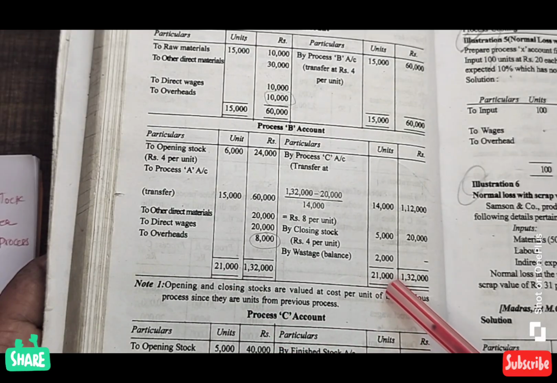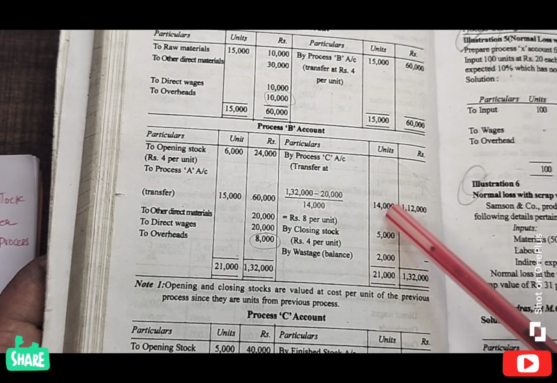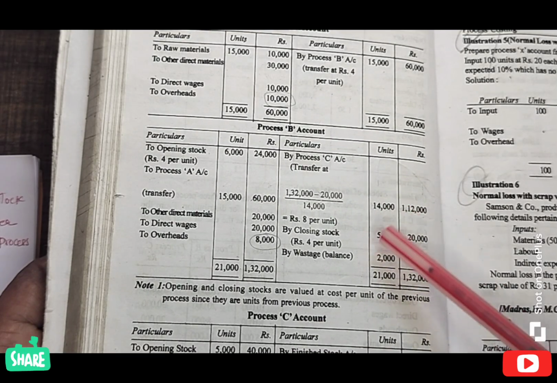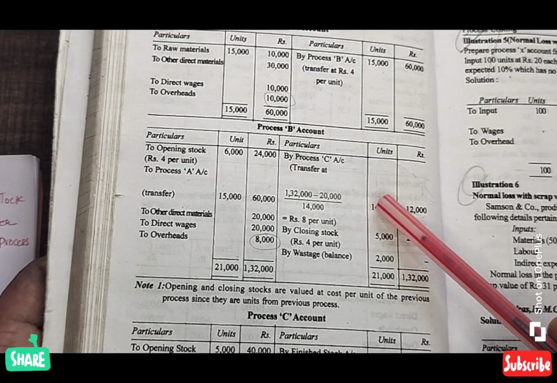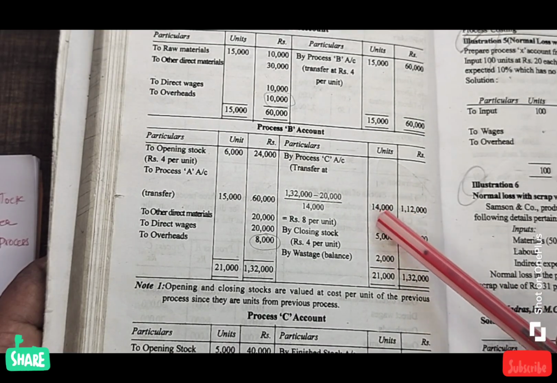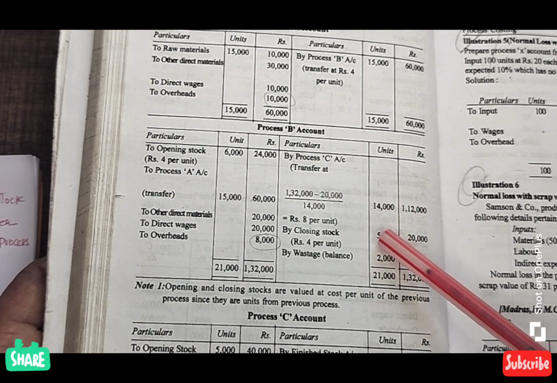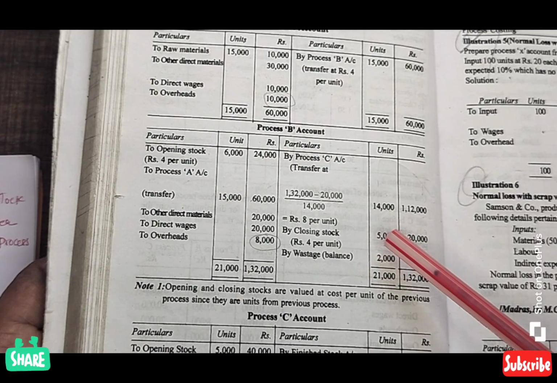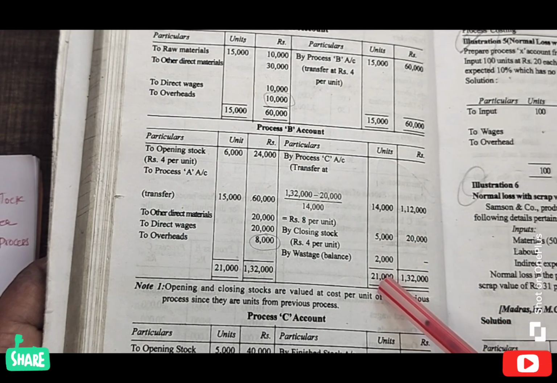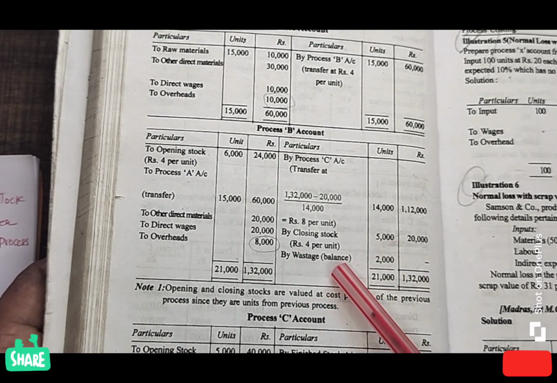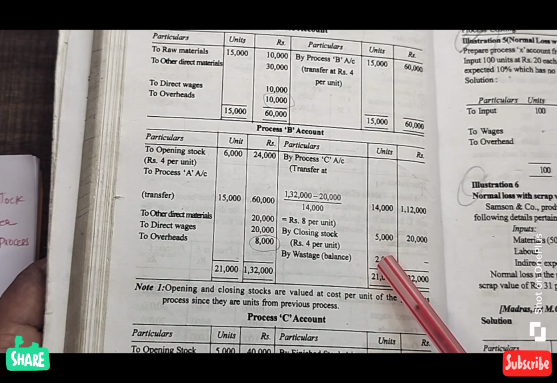Okay. So from the 21,000 you have to subtract the output unit and closing stock unit. First we have to add the output unit and the closing stock unit. 14,000 plus 5,000 means what? How much? 14,000 plus 5,000 added together you will get 19,000. You have to subtract 19,000 units from the 21,000 units. You will get 2,000 units. That 2,000 unit is considered as the wastage. Right? This is the balancing figure.